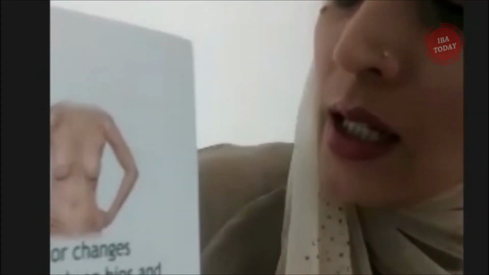The other way is to check the axillary area, the side of the breast, and the shape of the breast. Stand straight, put both hands on your hips, and then look at the size.